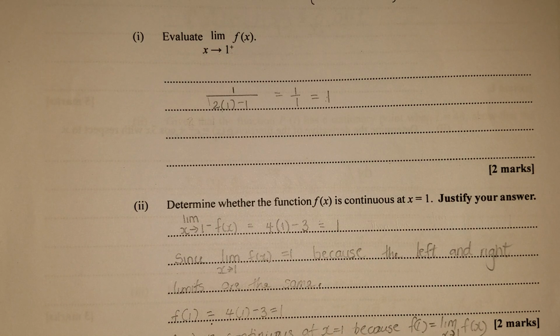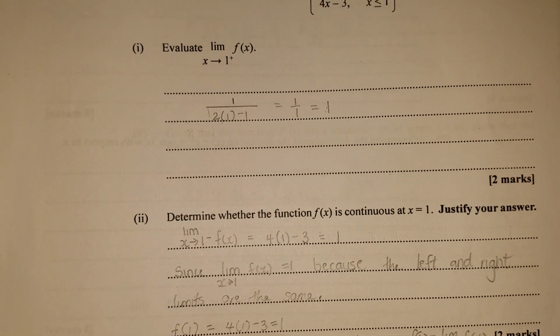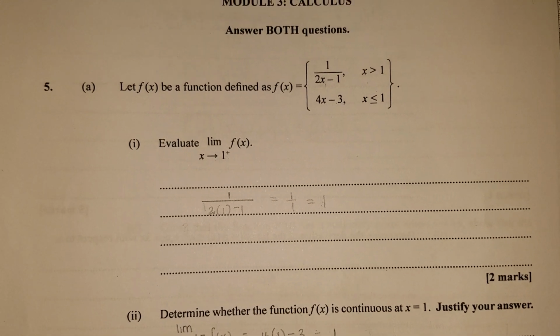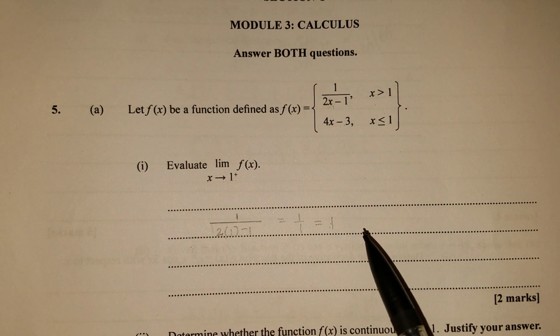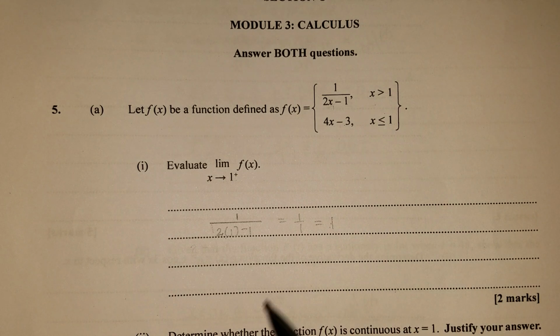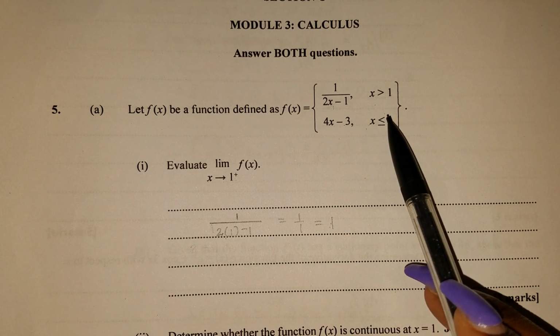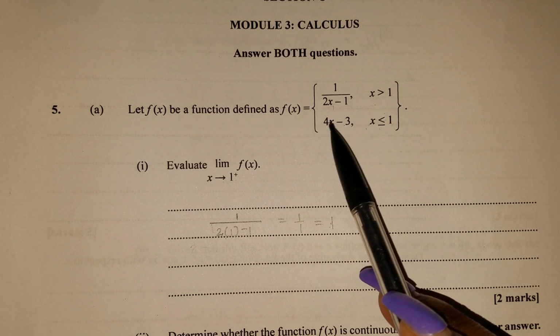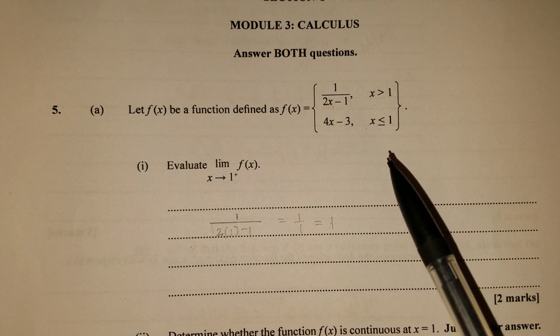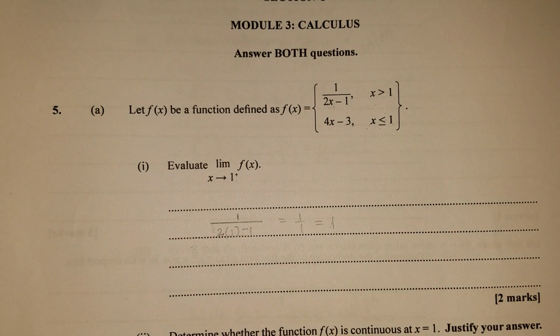Now we have to also check if the function is defined at x equal 1. We will now go to the function once more and see which domain we will use when x is equal to 1. Now this is saying x is less than or equal to 1, so we will plug 1 once more into this domain, which we know is still 1.